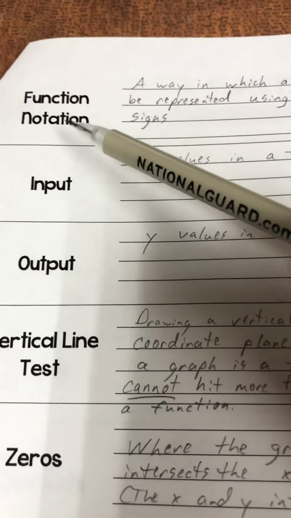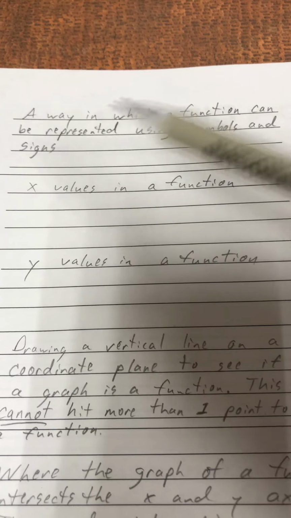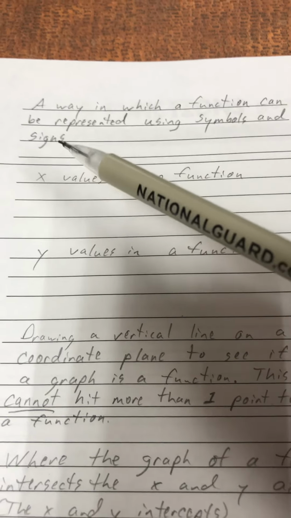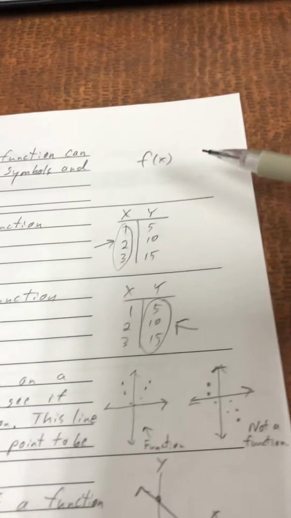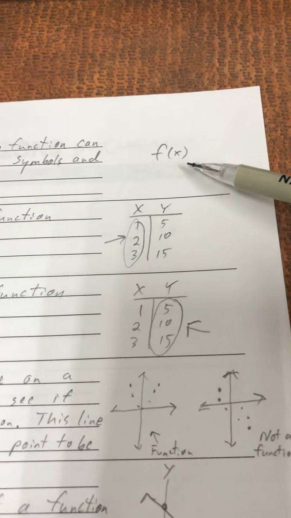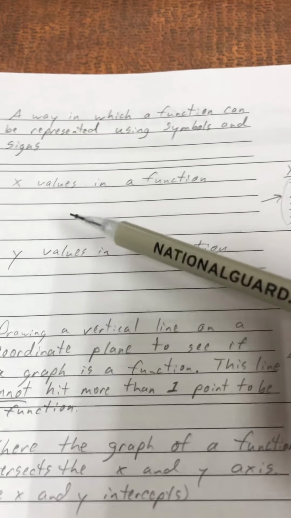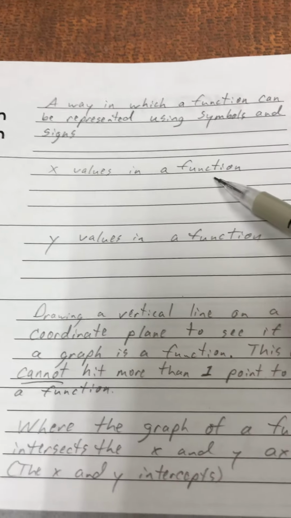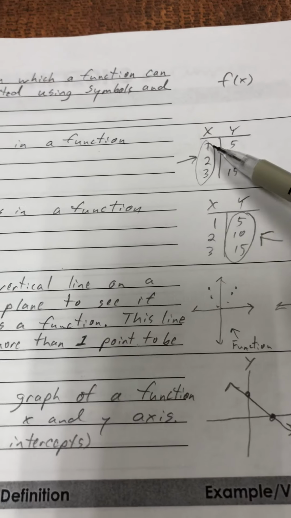So function notation is a way in which a function can be represented using symbols and signs. The most common function notation is f of x, and we'll get more into that later. Inputs are the x values in a function. So all of these are the inputs.